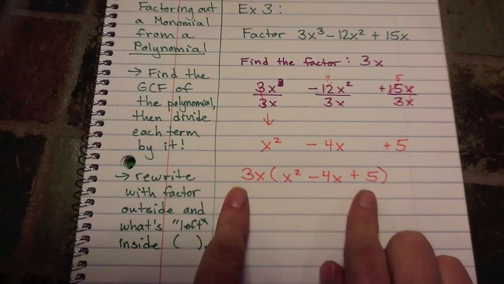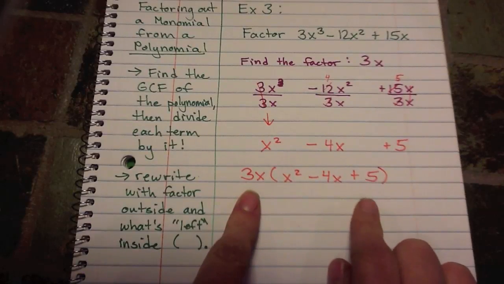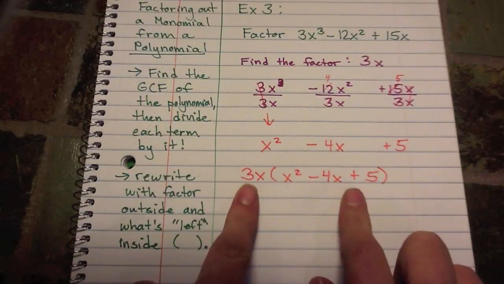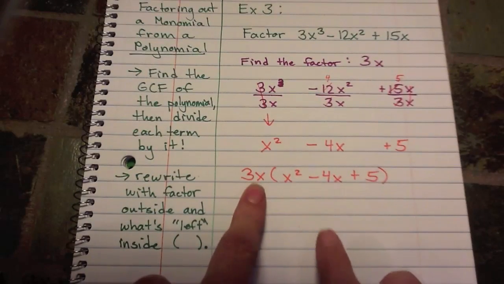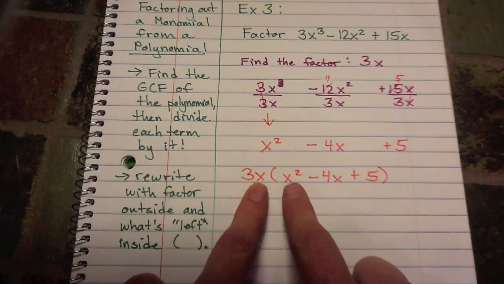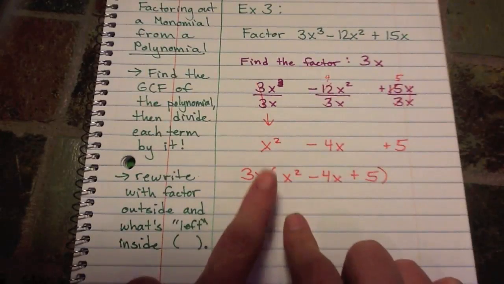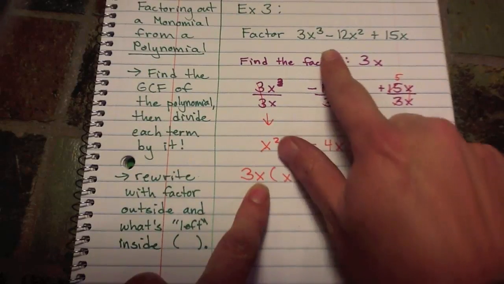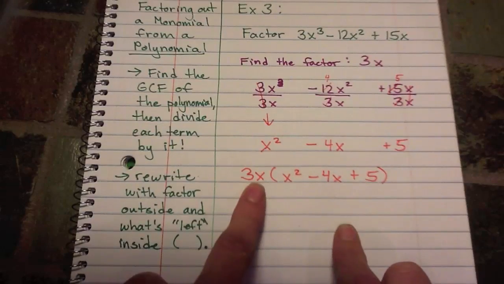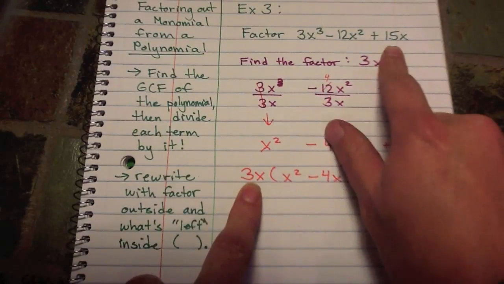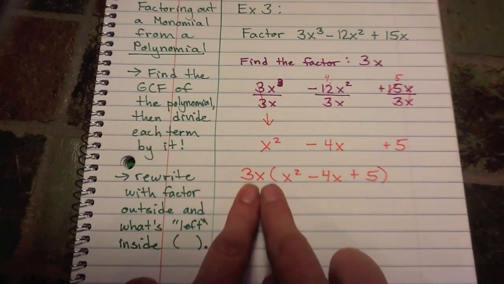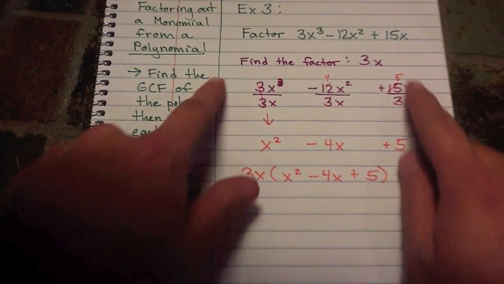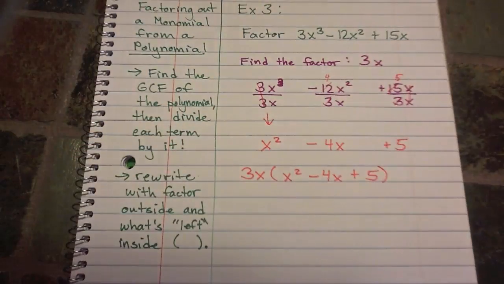If I don't get the original polynomial when I distribute that, I know I made a mistake. You should never miss these, because you should always be distributing it to check them. Don't distribute it and give me this as your final answer. This is your answer, but you check it by distributing it. 3x times x squared is 3x cubed. There's my 3x cubed. 3x times a negative 4x is a negative 12, and I have 2 x's, x squared. Negative 12x squared. 3x times 5 is 15x. There's my 15x. If I can't multiply this into here and get exactly that, I know I made a mistake, and I go back and I check my factor and I check my division here.